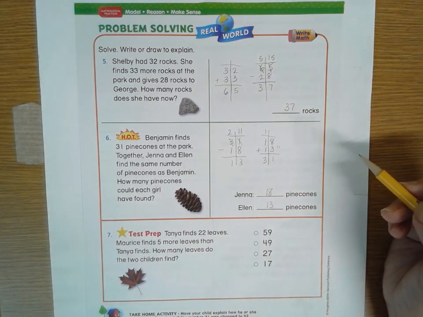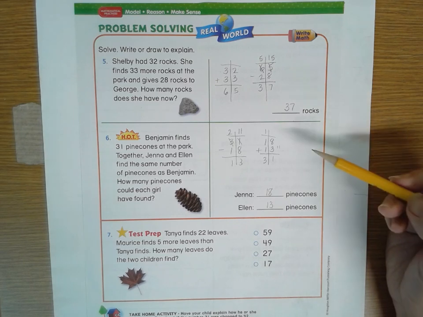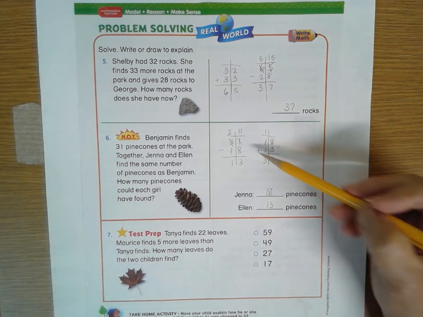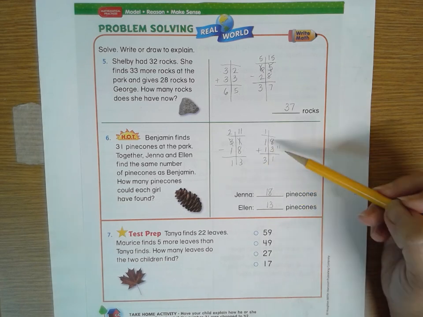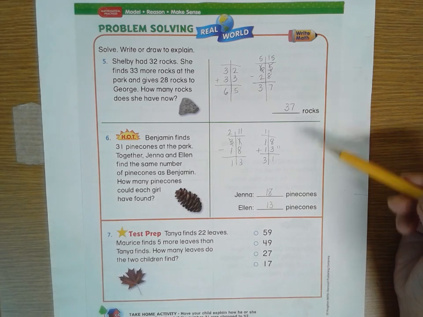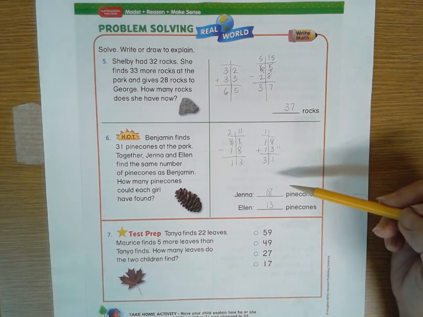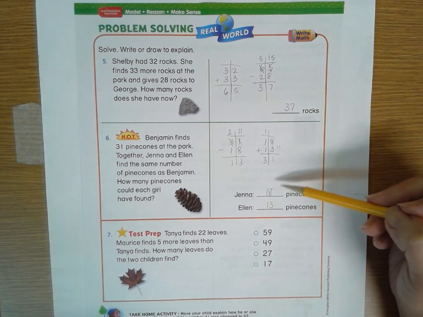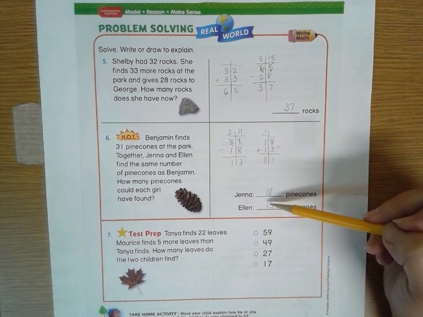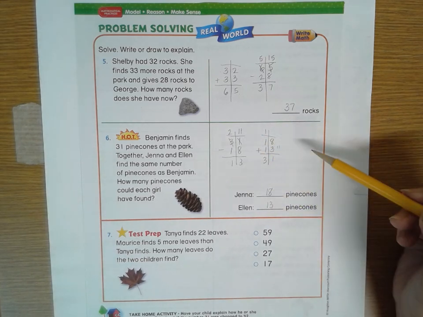We could have said that Jenna found 20 pine cones because that would be less than 31. And we could subtract that and find out how many Ellen had. It would be a different number. We could have said that Jenna found 15 pine cones and subtracted that from 31 to find out how many Ellen had. So there were many different answers that you could have here.